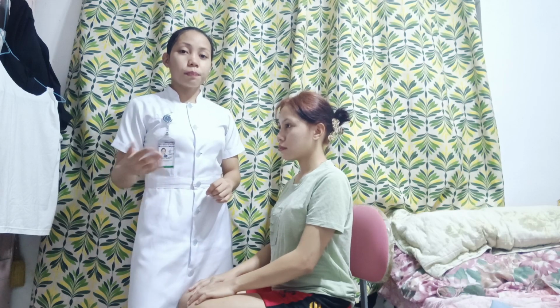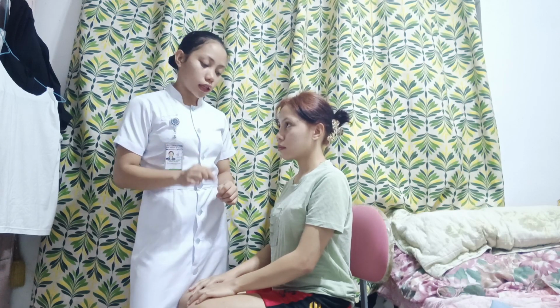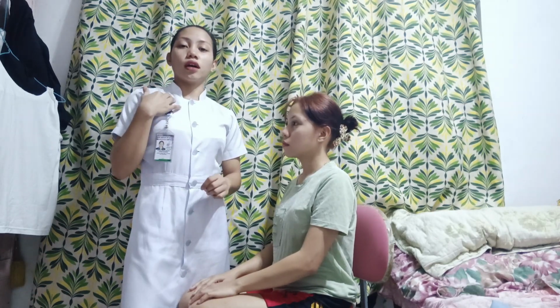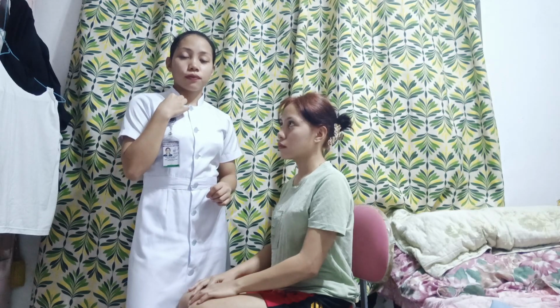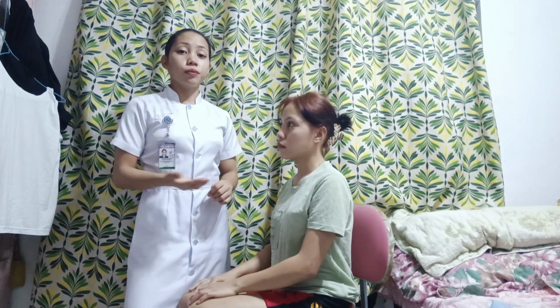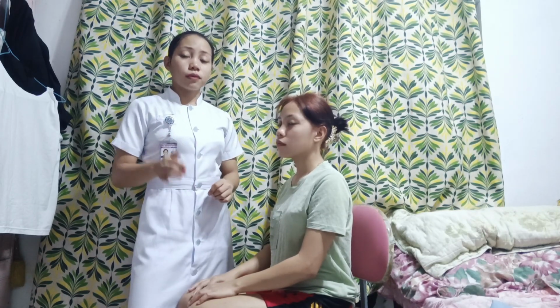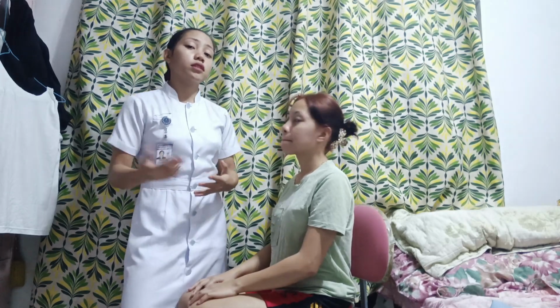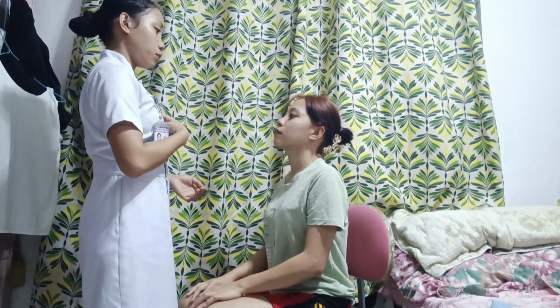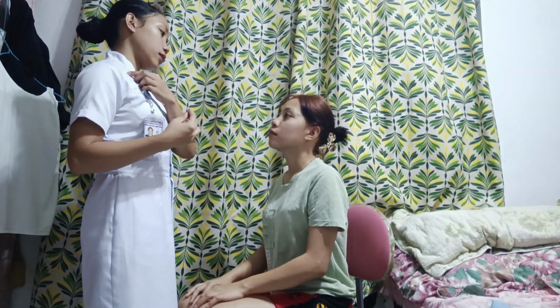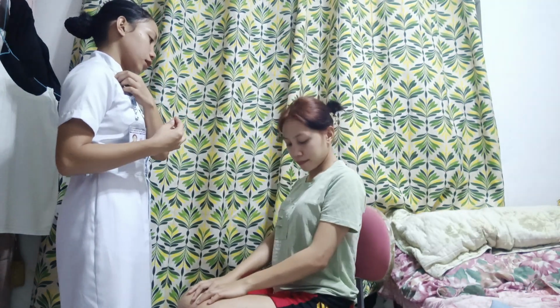And after that is to palpate or pinch up the client's skin at the sternum and also under the clavicle, to palpate for turgor and then mobility, and also palpate for 5 to 10 seconds for the presence of edema. Okay, so ma'am, I will pinch your sternum po. Okay, and also under the clavicle.